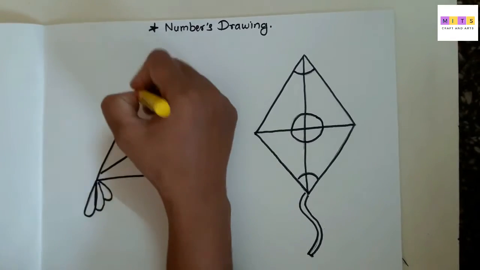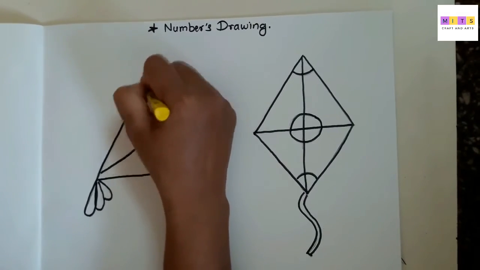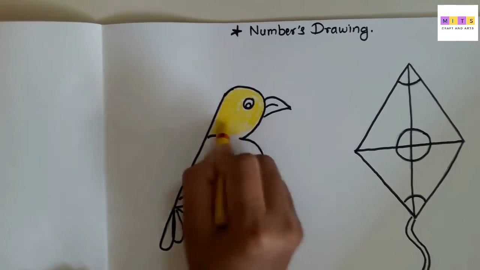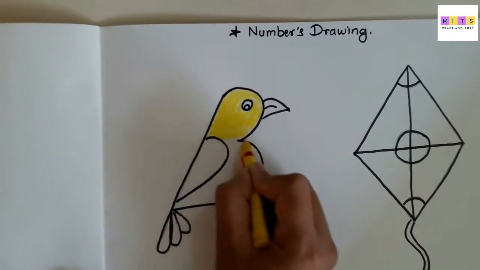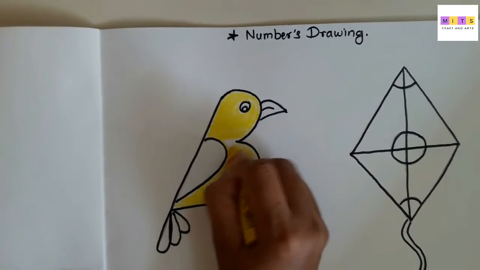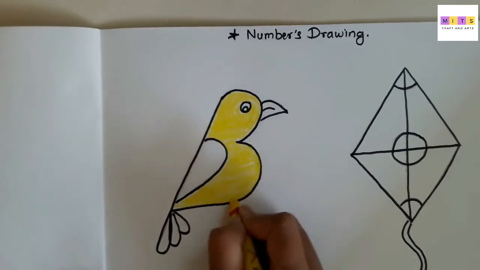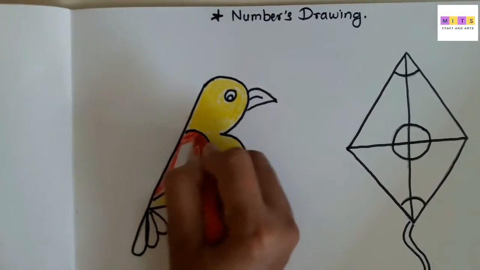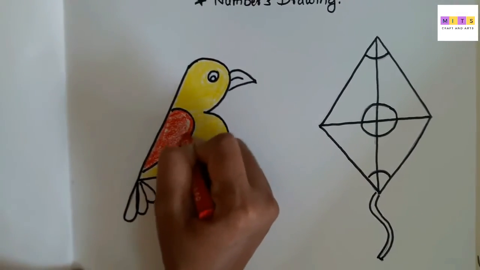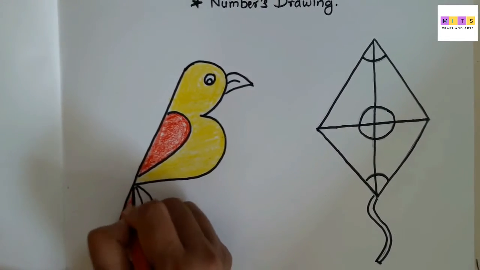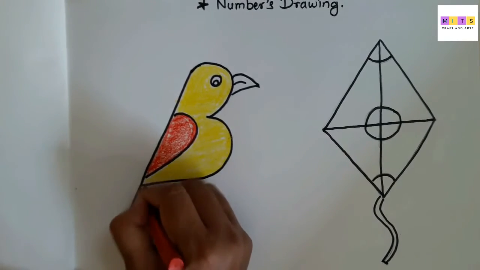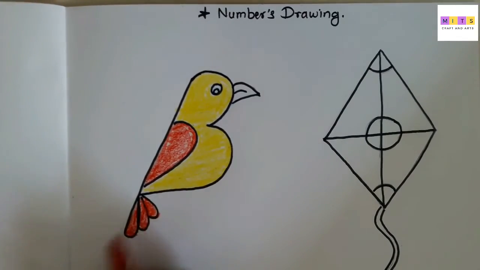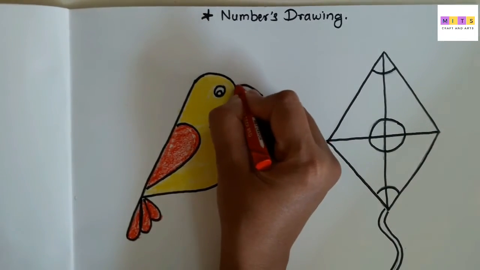Now I am using yellow color for the bird. Here I am using red color. For its beak also I am using red color.